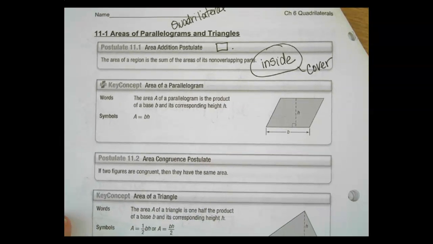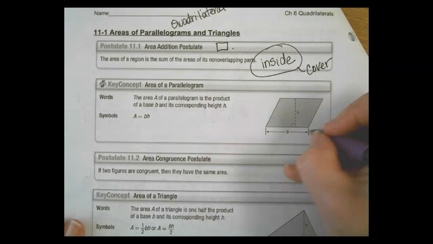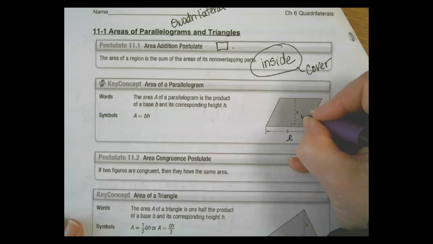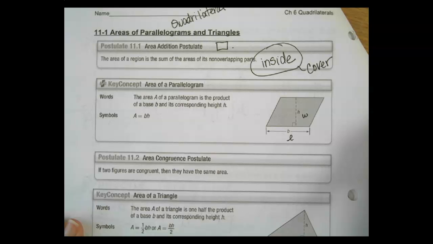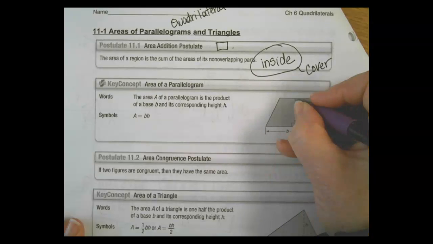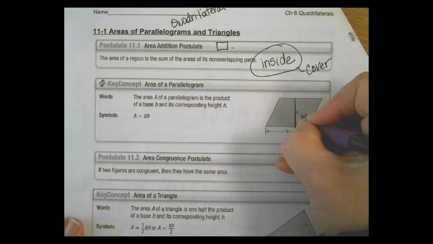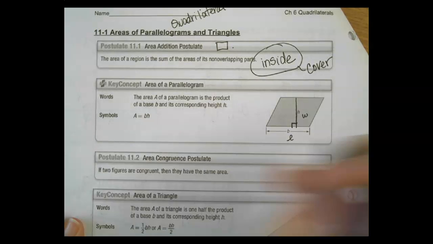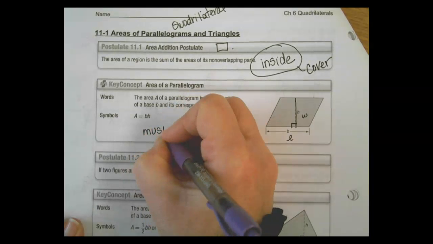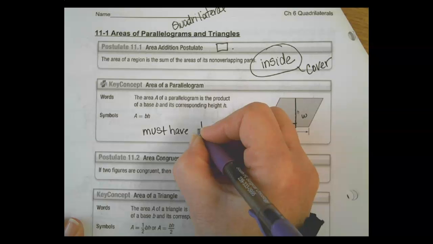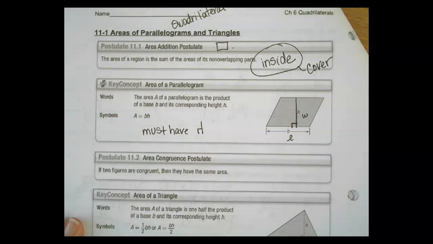Okay, so area of a parallelogram, it's base times height. Some people call it length times width. They usually use that with a three-dimensional figure. Your base and height always form this 90 degrees. So this is the key right here. This is your B, kind of looks like a B, and this is your H. So this is how you always know your base and height. You must have that to find your base and height.